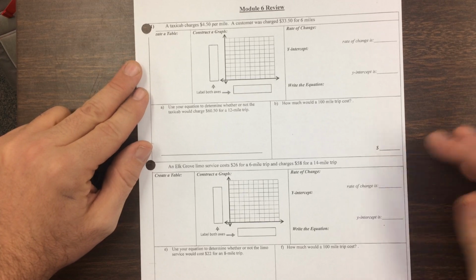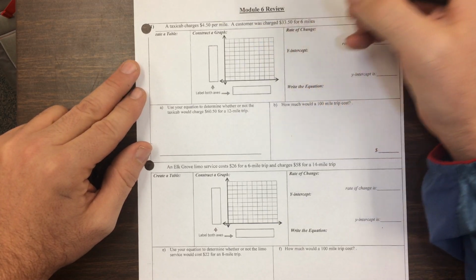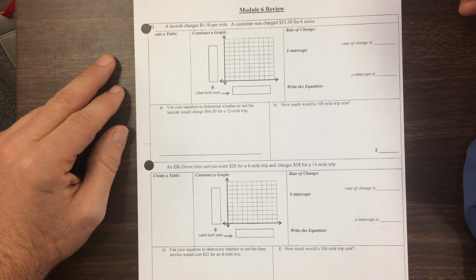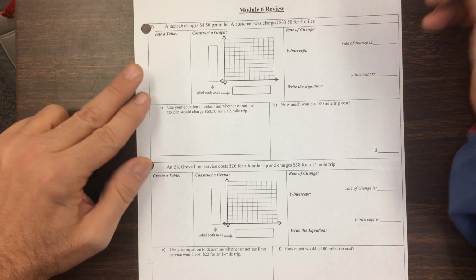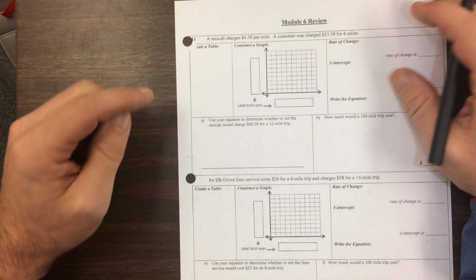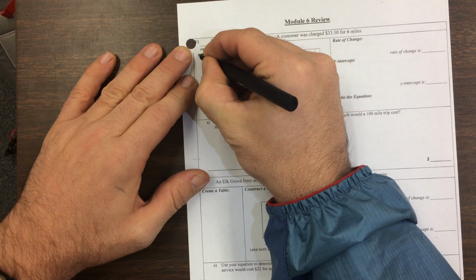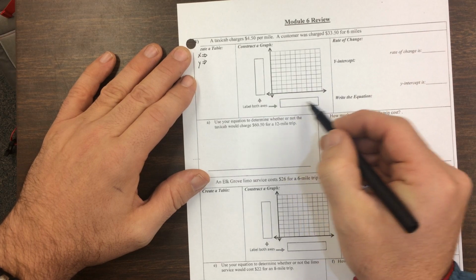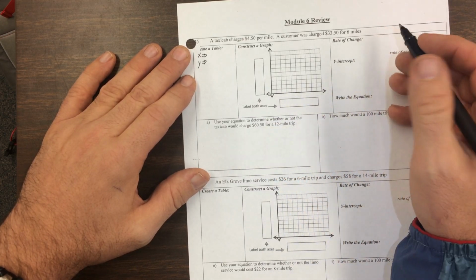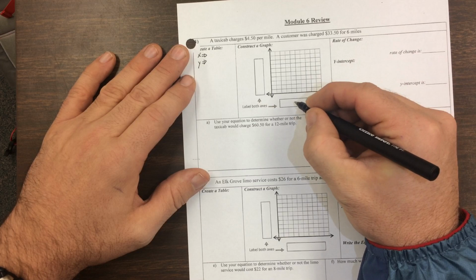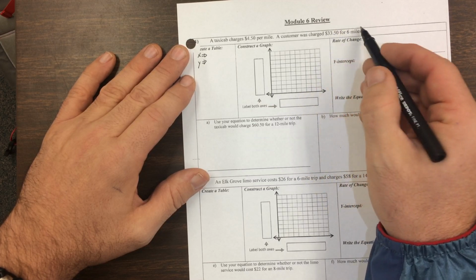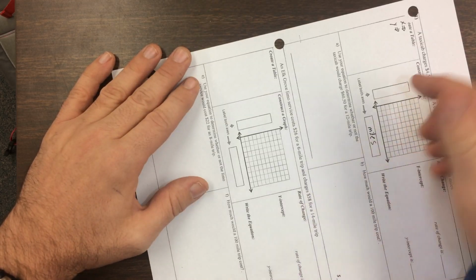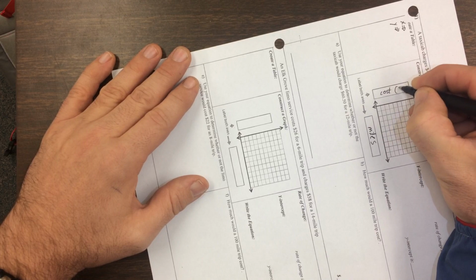Module 6 review. A taxi cab charges $4.50 per mile. A customer was charged $33.50 for 6 miles. So what we need to do is identify what X and Y represent. It's always our first order of business. I'm going to put it over here just because I have some workspace. X and Y represent, I can also do that by labeling. So we see we've got dollars and we've got miles. The cost is based on the miles, so this will be miles here, and this will be cost in dollars.